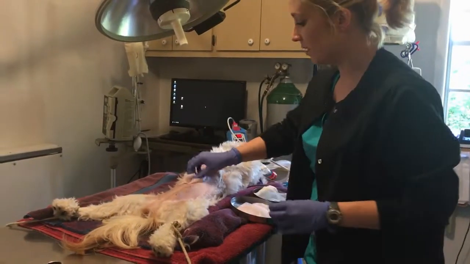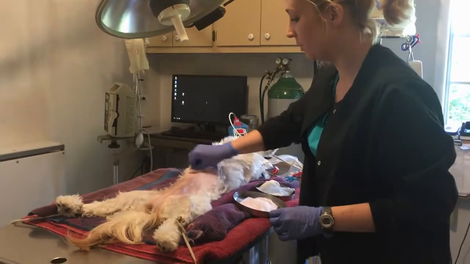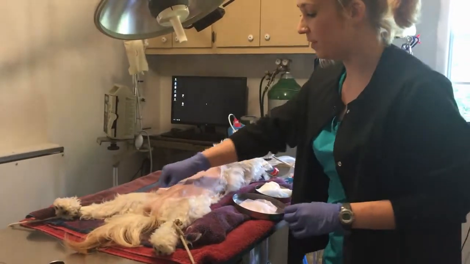I'm going to do a quick swipe scrub again just to make sure nothing was contaminated during transport.